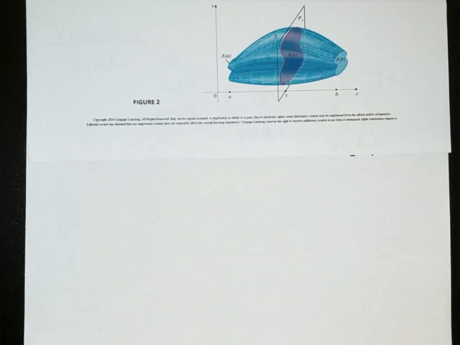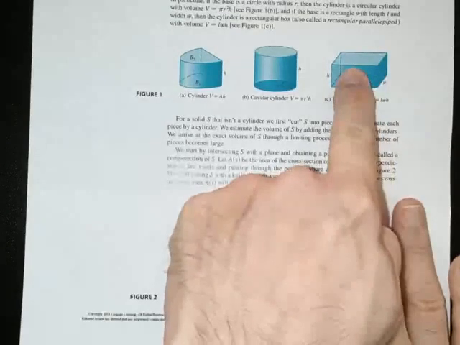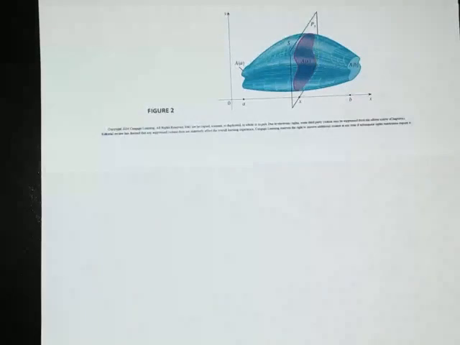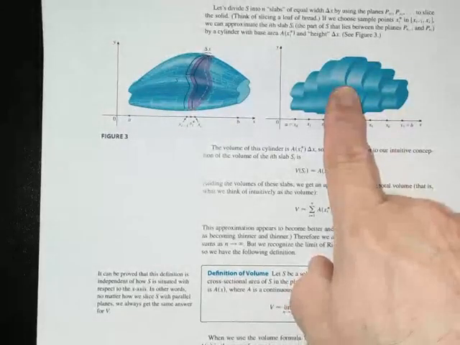All right. What if I imagined slicing this and then thought of every slice as a cylinder. Well, that wouldn't be exact, but I could approximate my shape with a bunch of slices.